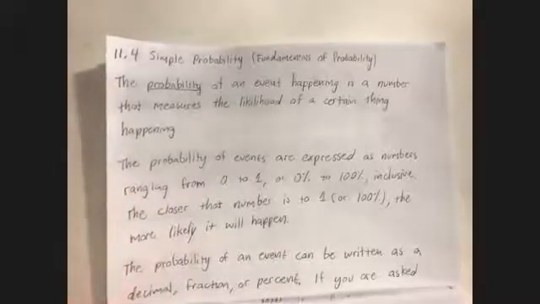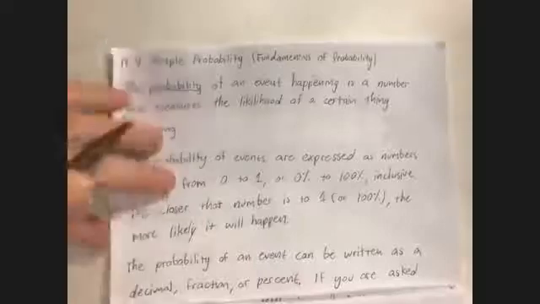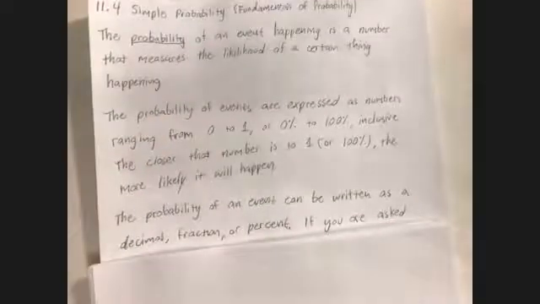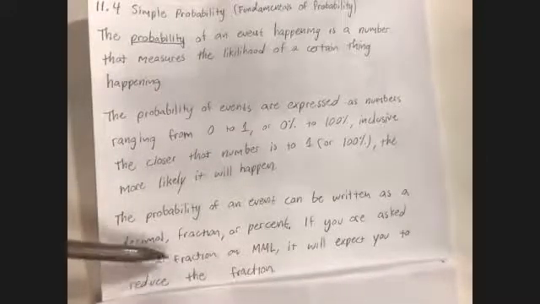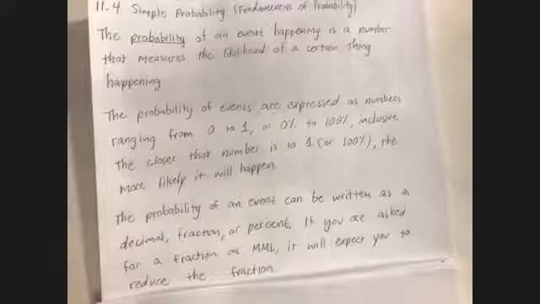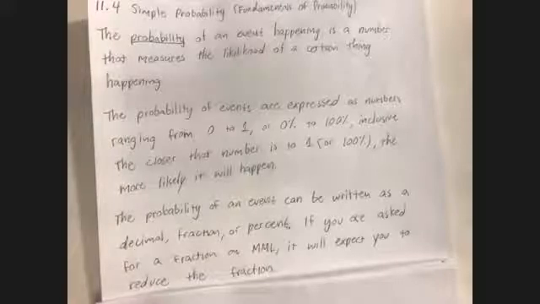Now, the probability of an event can be written as a decimal, a fraction, or a percent. In my math lab, you will be asked for one of those, mostly fractions I found, but they may ask you for a percent or just the decimal. So you have to pay attention to what they want. If they ask you for a fraction, they're going to ask you for a reduced fraction.